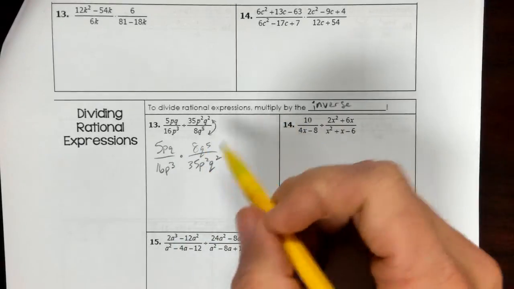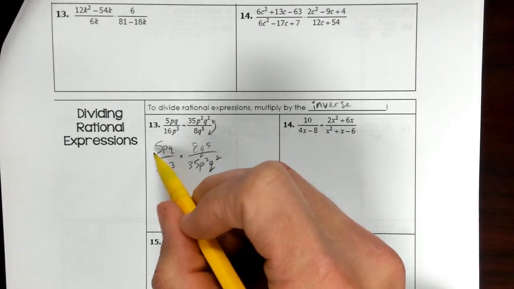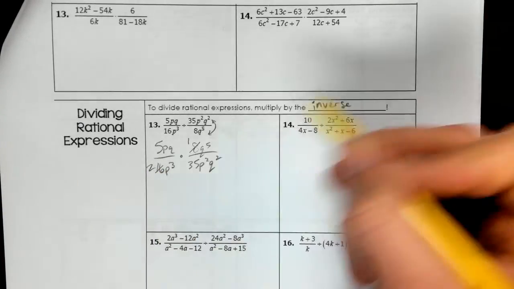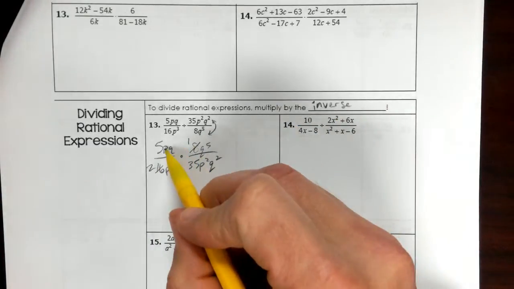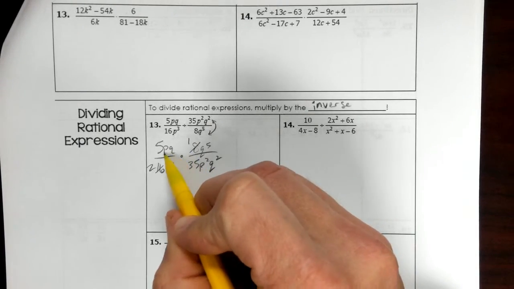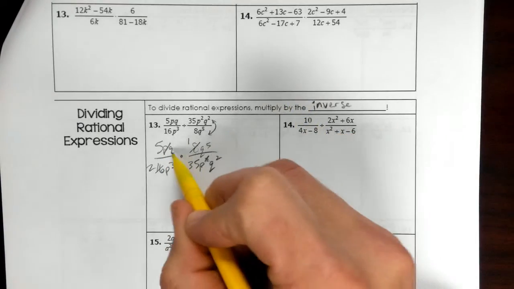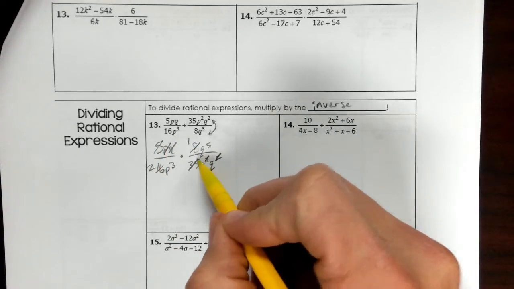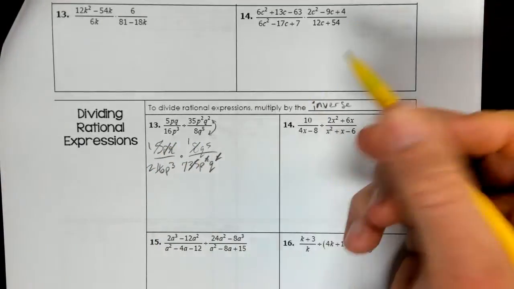Now again, we can look to cancel out. We can cancel out this 8 and this 16. That becomes 1, that becomes 2. Here we've got a p on the bottom. That cancels out with that exponent. Q cancels out with that exponent. This 5 cancels out with a 35. That becomes 1. That becomes 7.